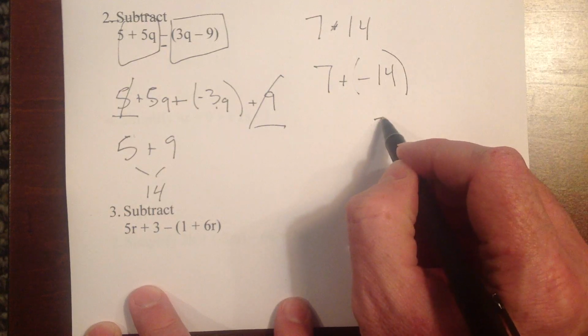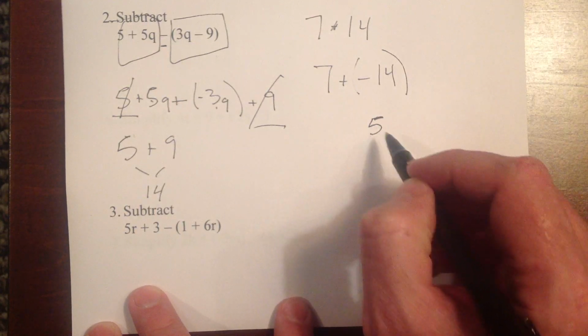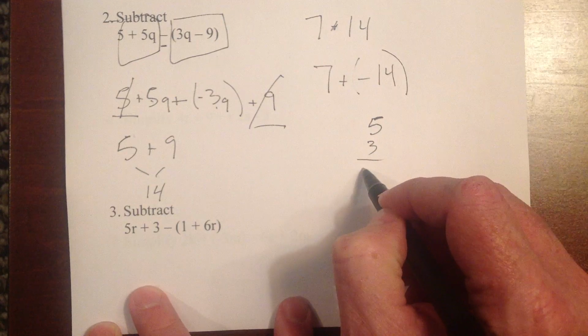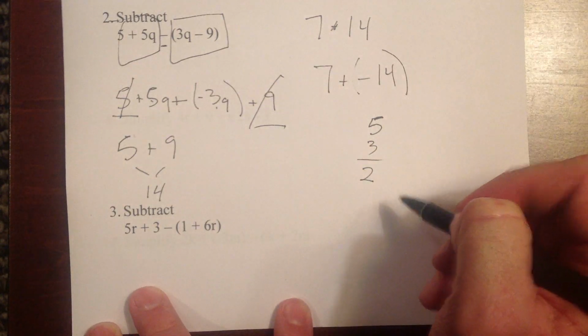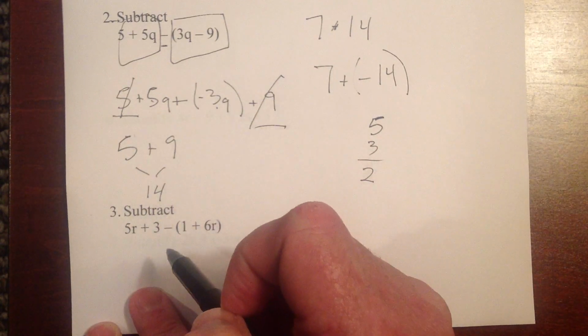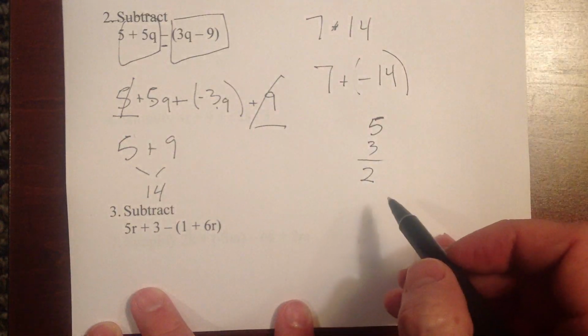Those are different signs. We're going to say same signs add and keep, different signs subtract. That's going to leave us with 2. And by the way, this is the same thing as 5 minus 3. They're both the same thing. We've talked about that before.